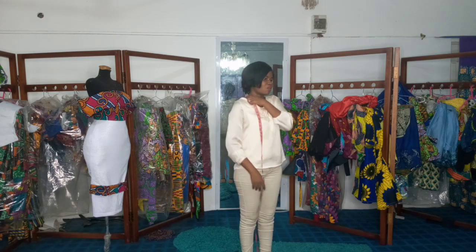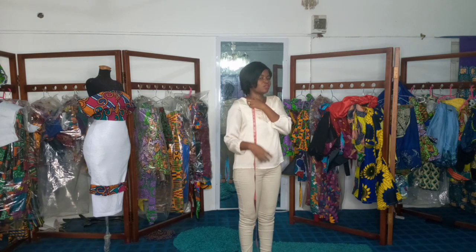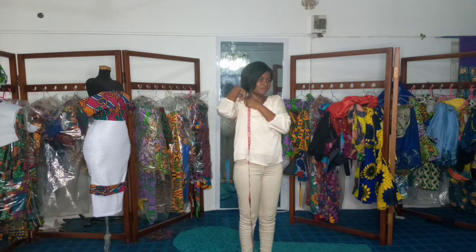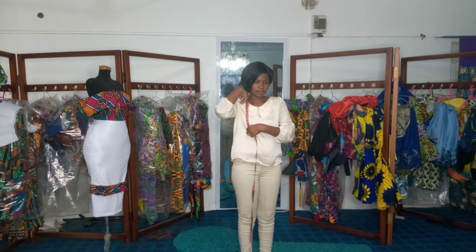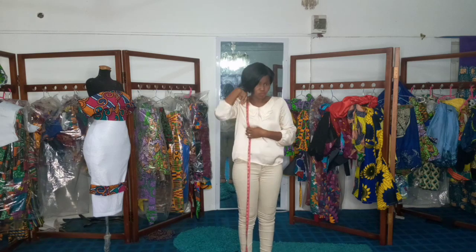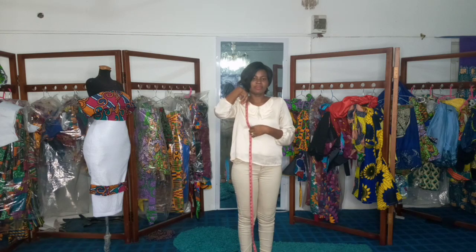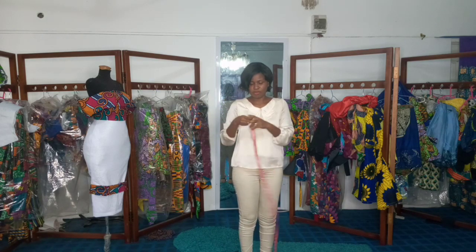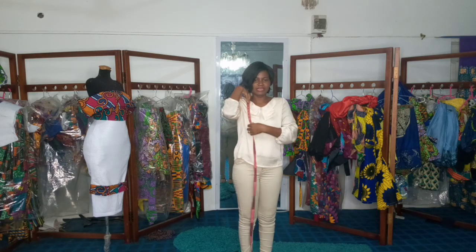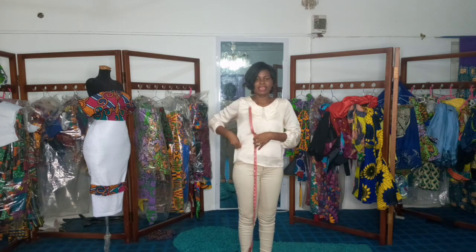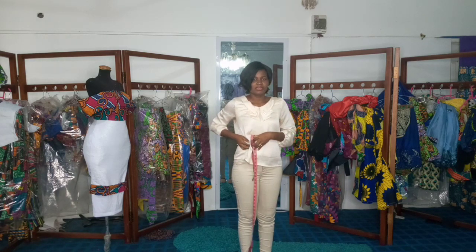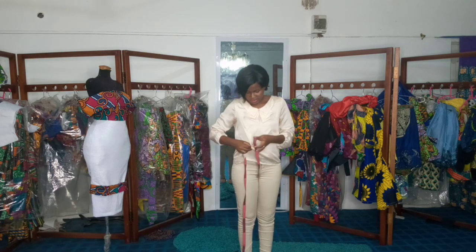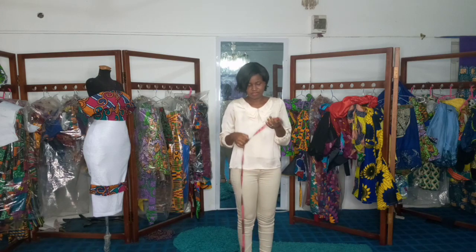Now let's come to shoulder to empire. I place the tape measure on the highest point of my neck. I place this finger here and then pass. Still standing, I don't bend to watch. So when the tape measure gets under my bust, I just bring it out and then record. So this is 12.5, then I record. But for shoulder to waist, I don't do the same thing. I just pass it here and then locate my waist, then to this point, pick it up. So 16.5, then you record.